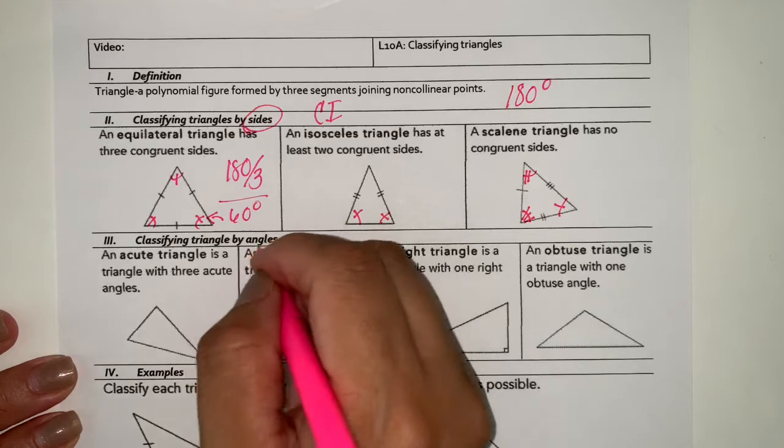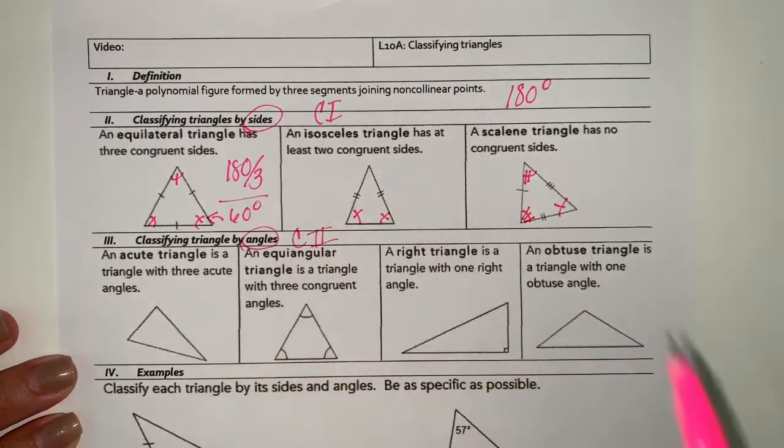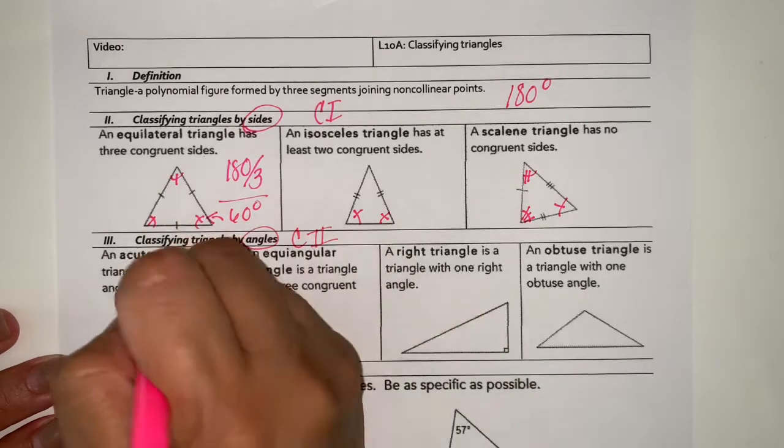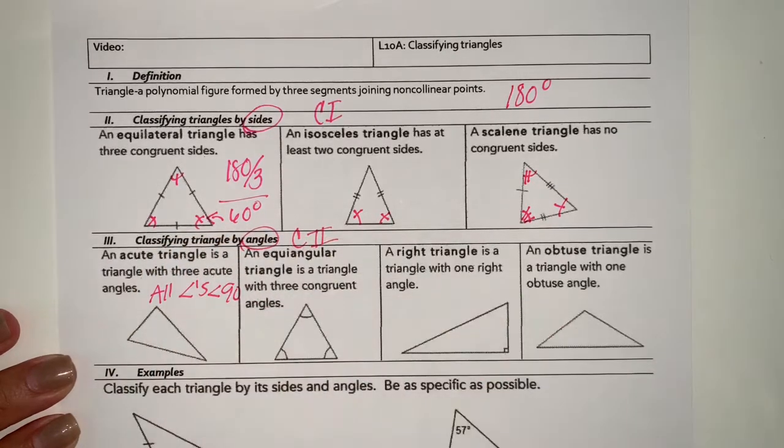Next, you have the classification of triangles by angle. We can call this category 2. An acute triangle is a triangle with 3 acute angles. So that means that all 3 angles are less than 90 degrees.